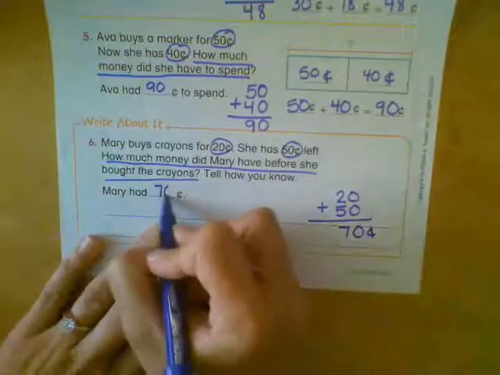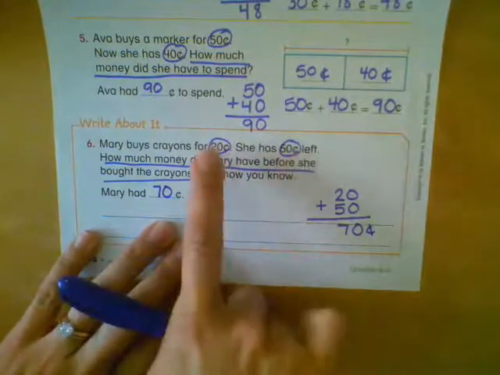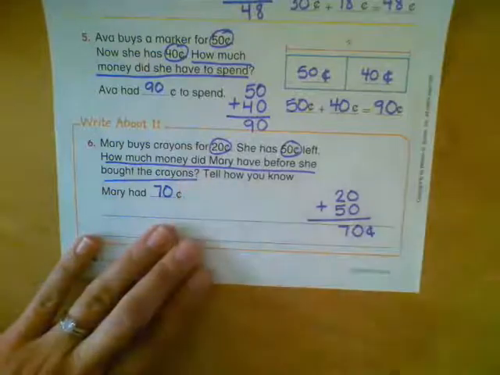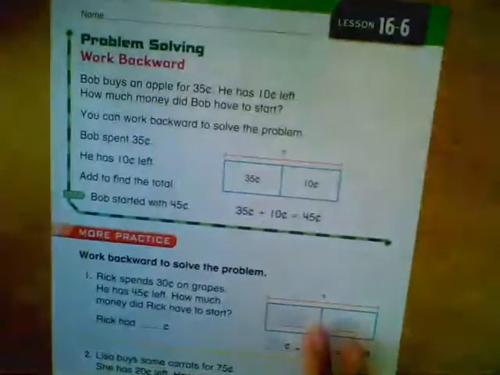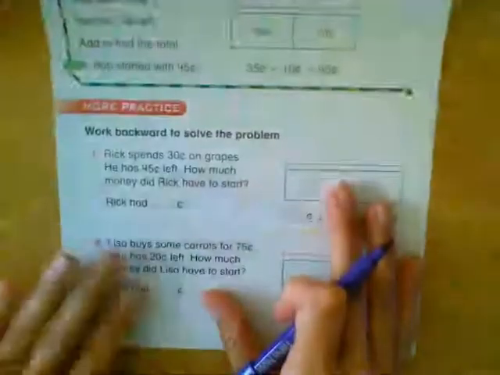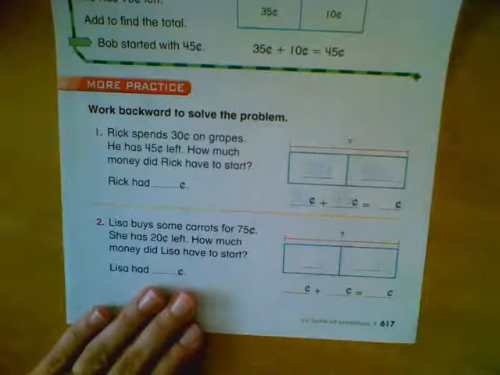So how do we know that she had 70 cents? Because we took what she has plus what she spent, and that tells us what was in her wallet before she spent anything. Okay, let's go now to the top of the next page. This is just a review of the one that Emma went over with us on the other page. So let's go down to the more practice. And we're going to continue working backwards to solve these problems.